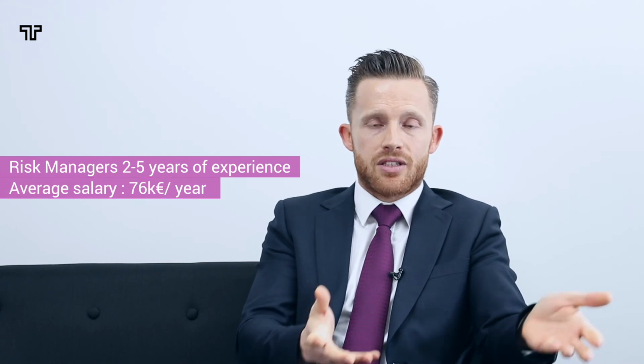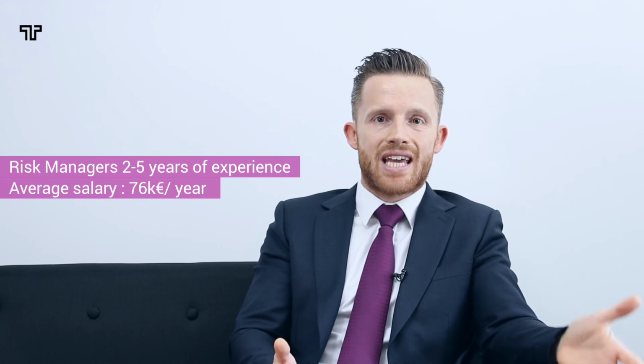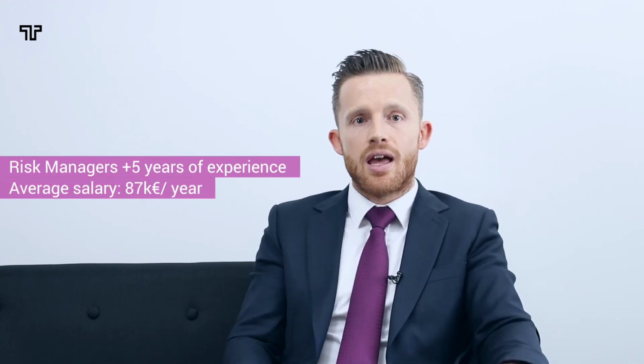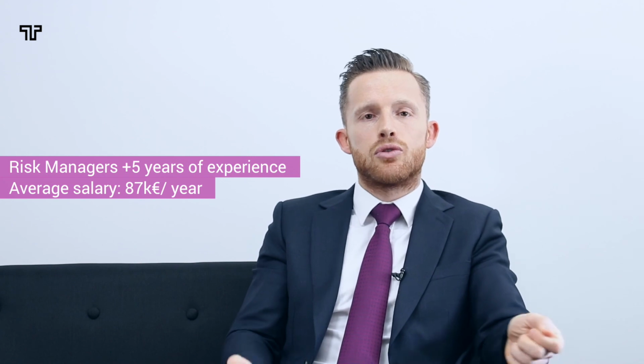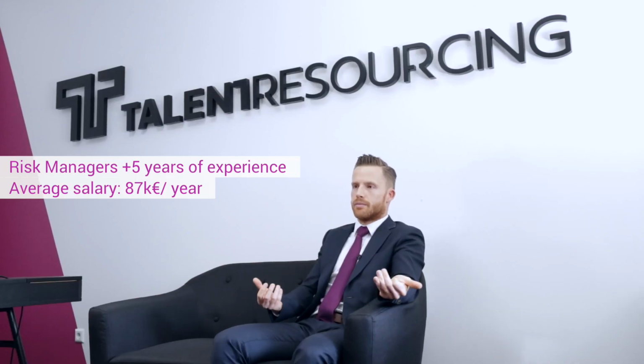For average salaries, we have created two different categories. Risk managers with 2 to 5 years of experience in risk, average salary amounting to 76k euros per year, excluding bonuses and benefits. And risk managers with more than 5 years of experience in risk, average salary amounting to 87k euros per year, excluding bonuses and benefits as well.